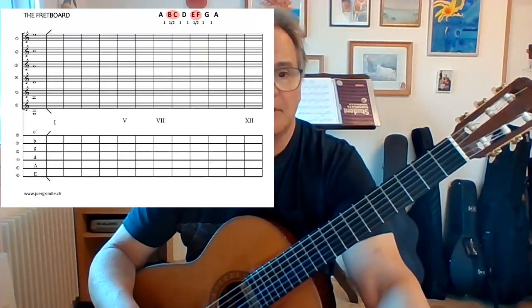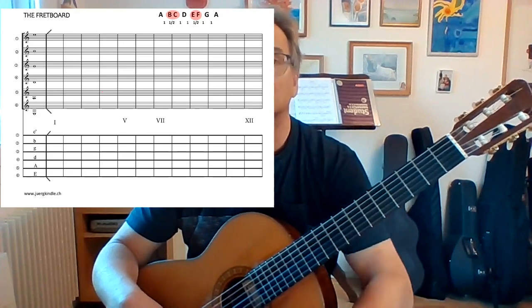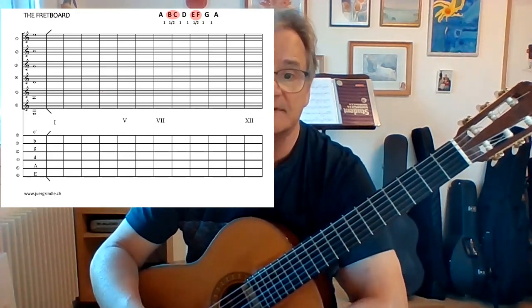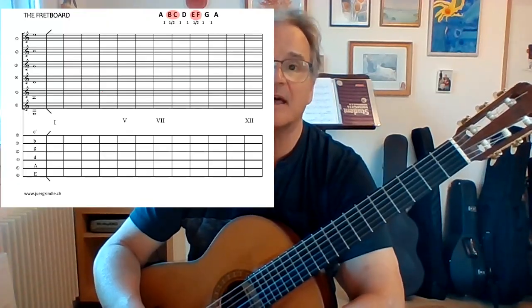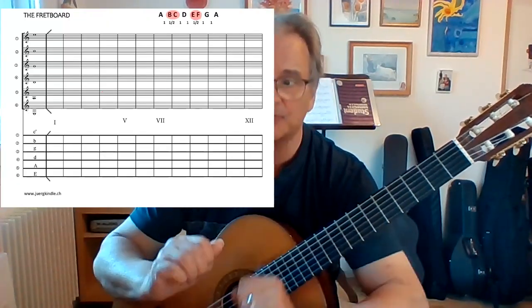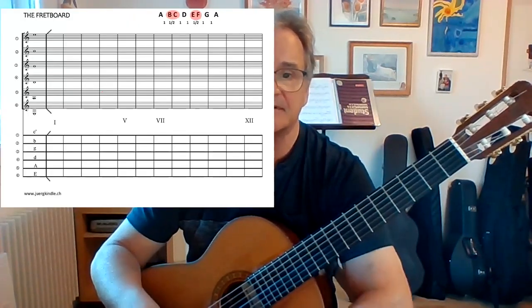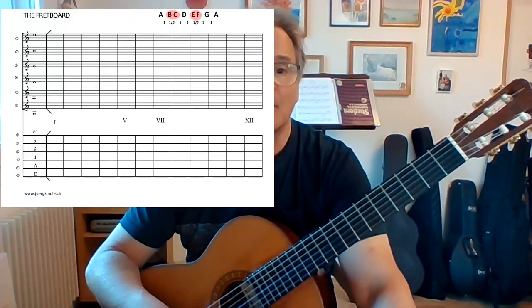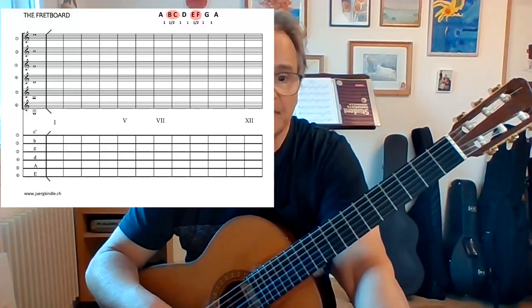If you look at the series of notes from A to A above, you will see that the notes B, C and E, F are closer together than the other notes. There is a semitone between them, while all other steps are whole steps.